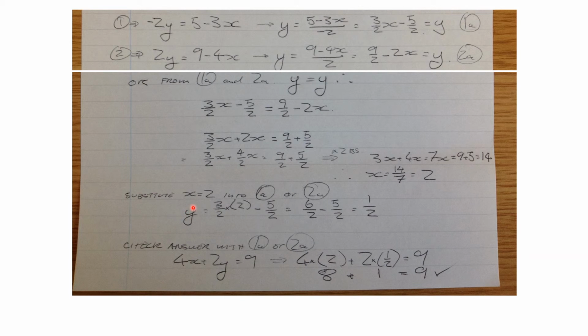So the thing to do now is just to check your answer. Take the other equation that you started with, in this case 4x plus 2y equals 9, and just plug in the values that you have calculated. So 4 times 2, because 2 is the value of x, plus 2 times a half, that's equal to 8 plus 1, which is equal to 9, and that is the value we were looking for. So we've checked that we've got the right answer.